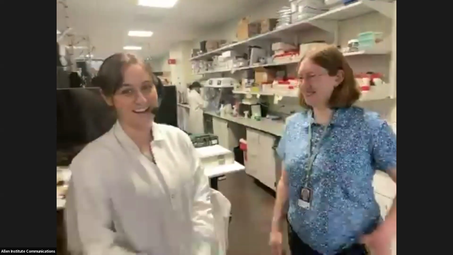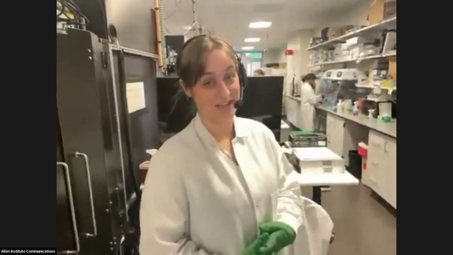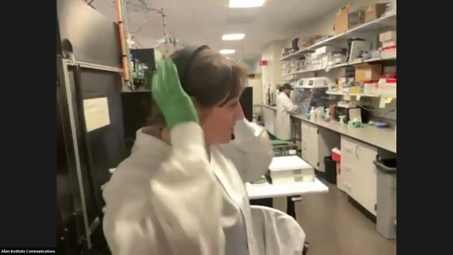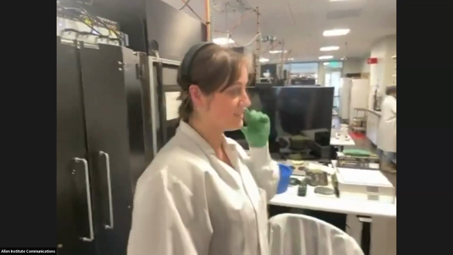Well, hi everyone. Welcome to the Integrated Cell Physiology Lab. My name is Megan Koch. I'm a Research Associate 1 on the in vitro single cell characterization team, and I'm going to walk you through our lab today. So we are just kind of getting set up. Everyone is starting to get patching. Some slices are on their way upstairs.